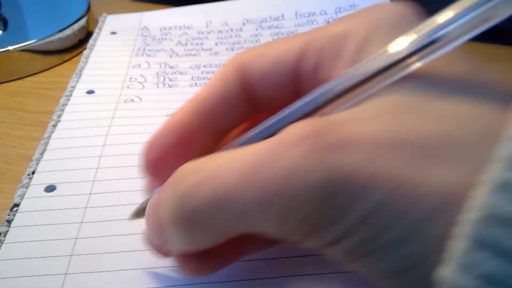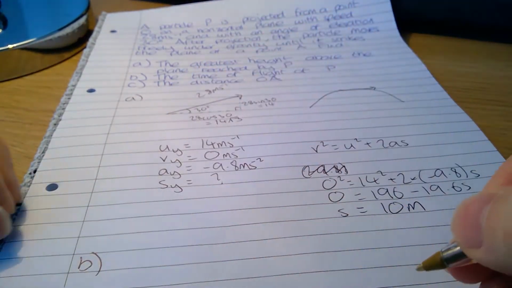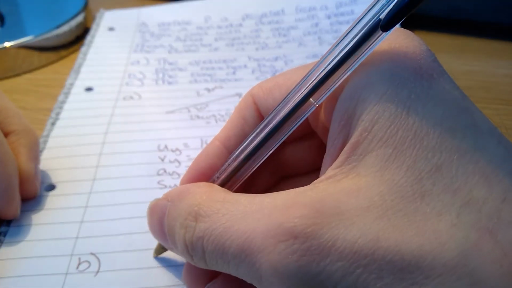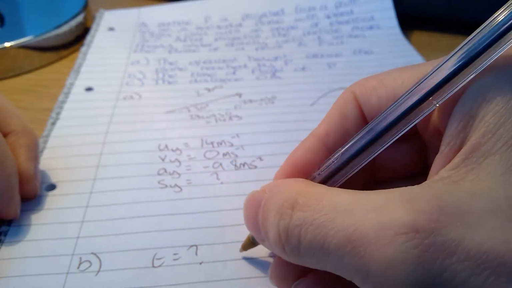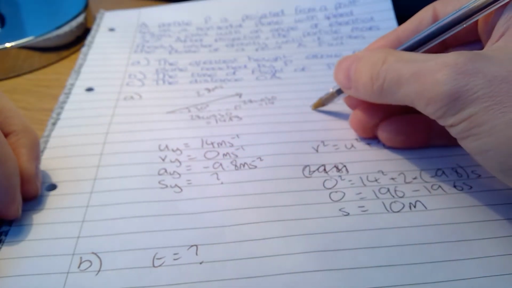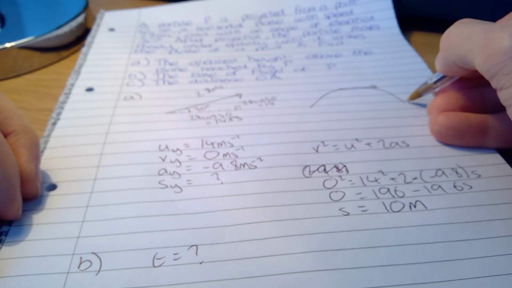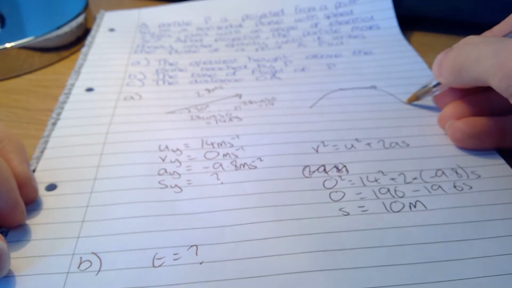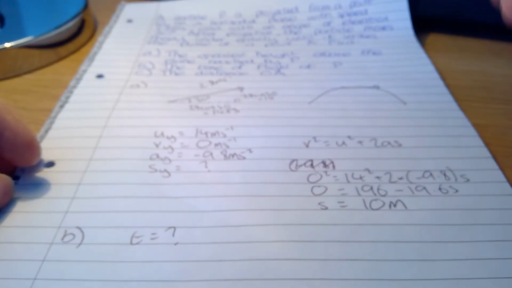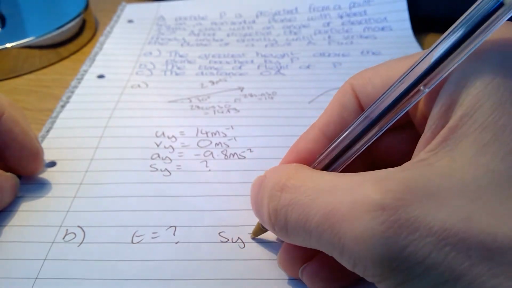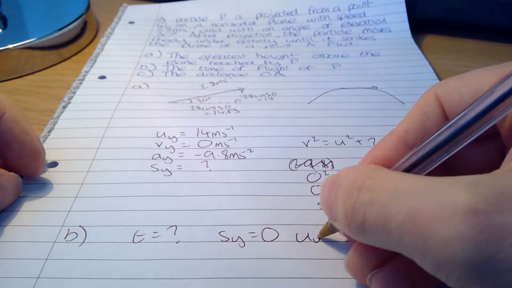Okay, part B, the time of the flight. So the time of the flight is what we're trying to find, t. The time of flight is when we've reached the ground again. So when we reach the ground again, that is when s_y, the vertical displacement and distance above the ground, is equal to 0. We've still got u_y is 14.